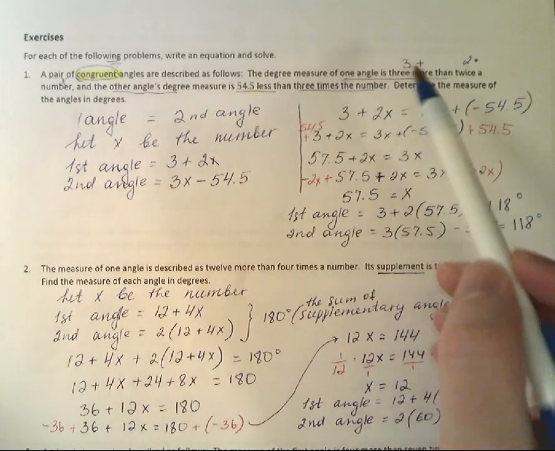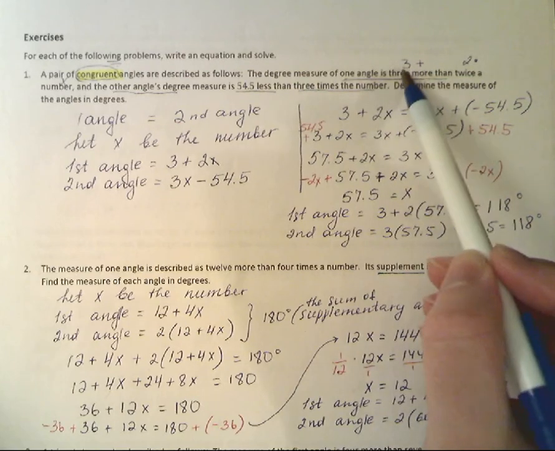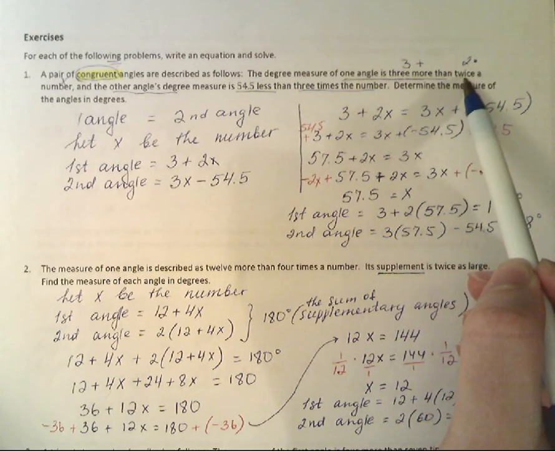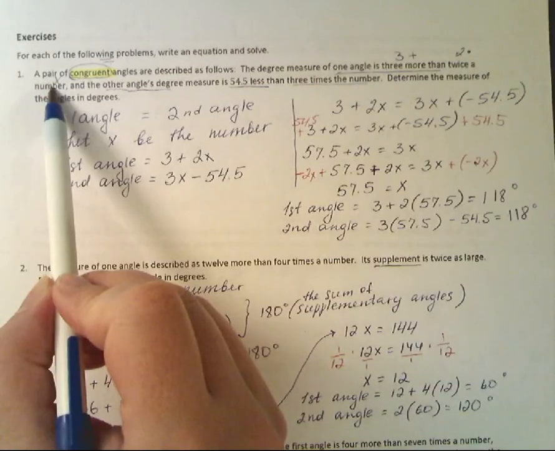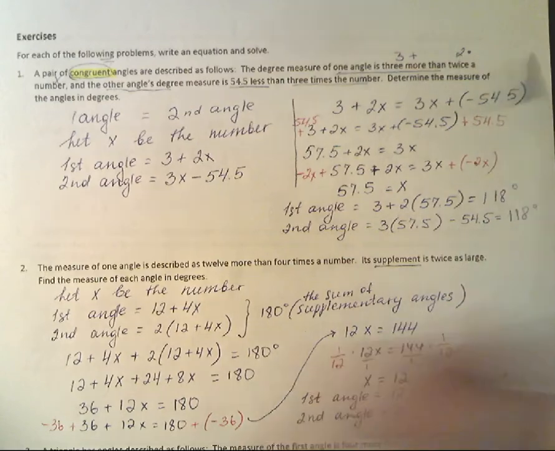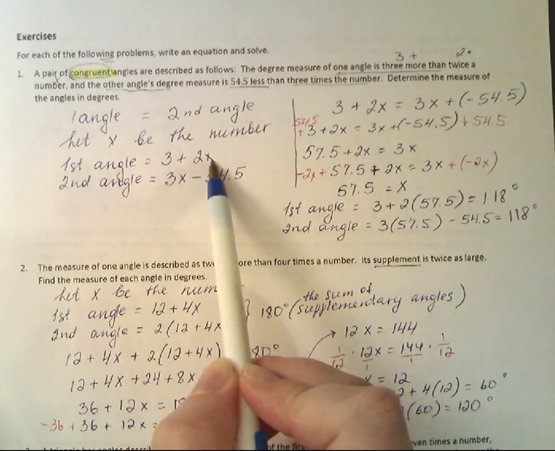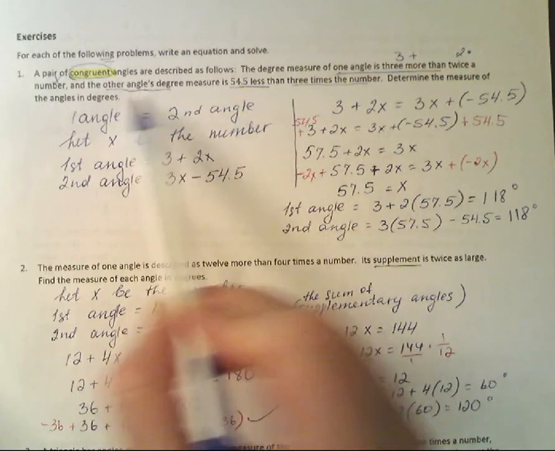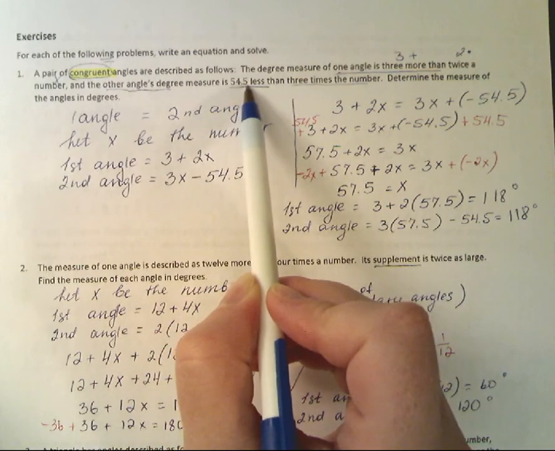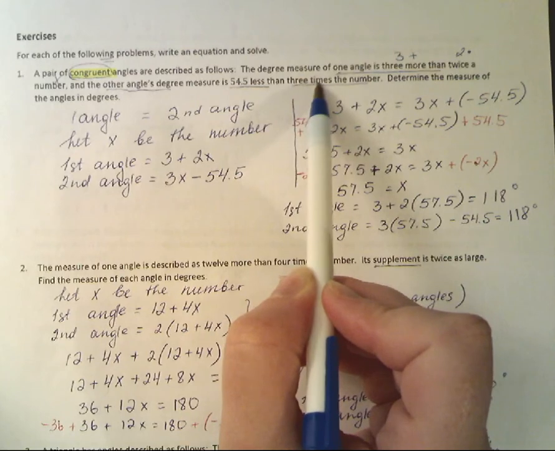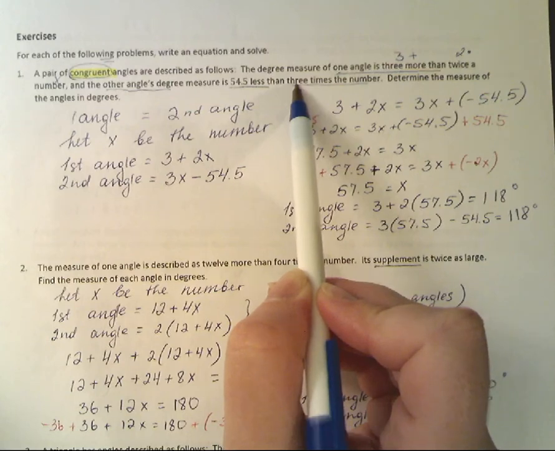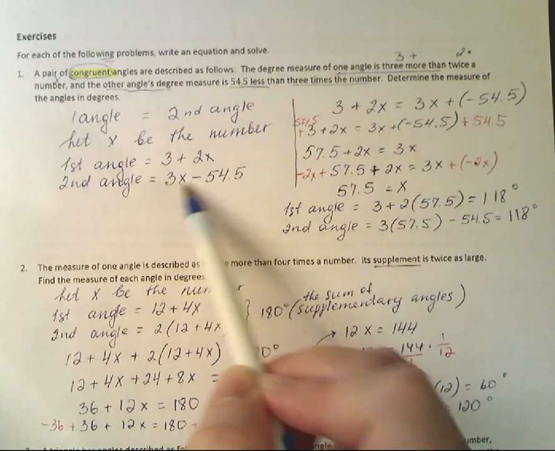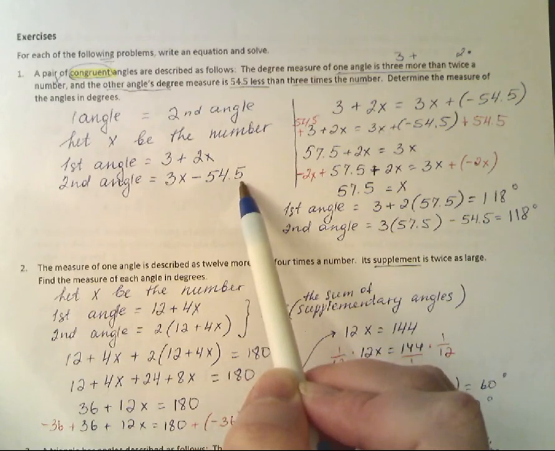The degree measure of one angle is 3 more, so 3 plus, then twice a number. Twice a number is 2 times a number. So if x is the number, 3 more than twice the number is going to be 3 plus 2x. The second angle measure is 54 and 5/10 less than 3 times the number. So if the number is still x, 3 times the number will be 3x. 54 and 5/10 less than that is 3x minus 54 and 5/10.